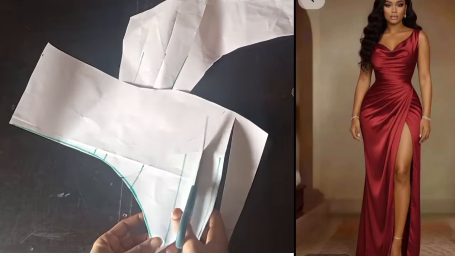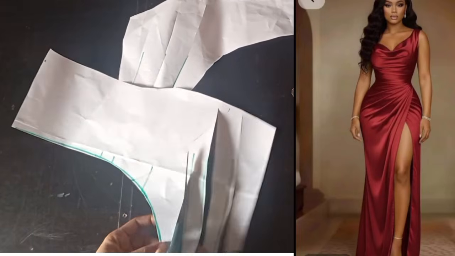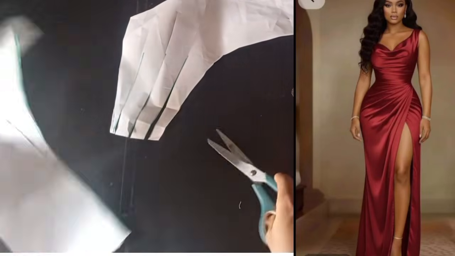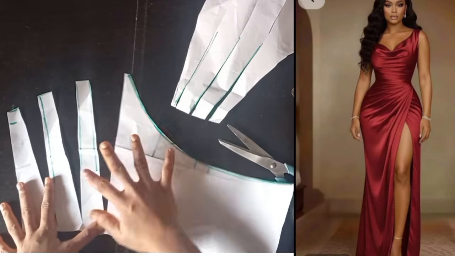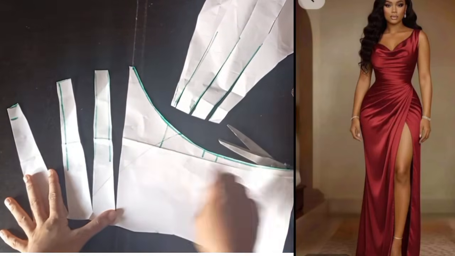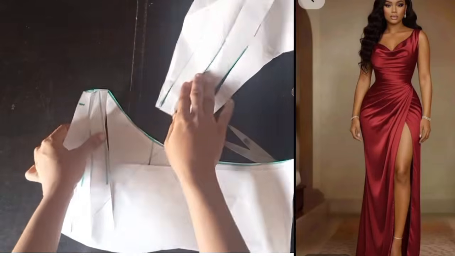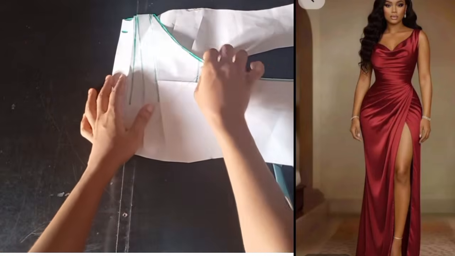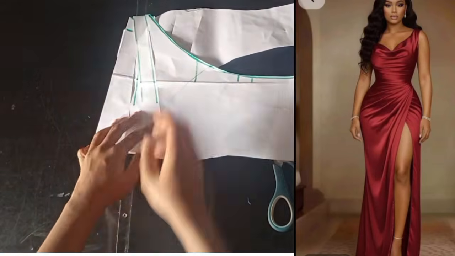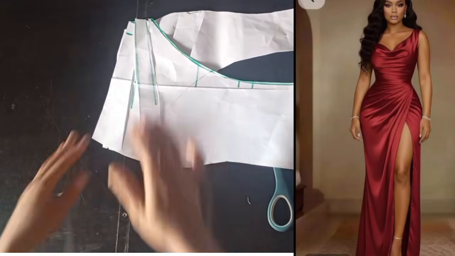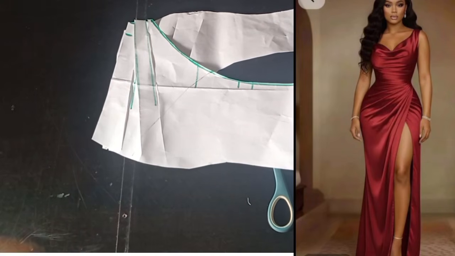After slashing it open on each side this way, what you now do is open it up, place it on another pattern, and trace this out. Now after tracing it out, you're going to pleat it to the original measurement that you had earlier. It will now create those ruches. You now overlap it and join it back to your dress.